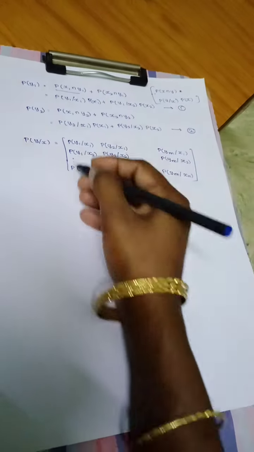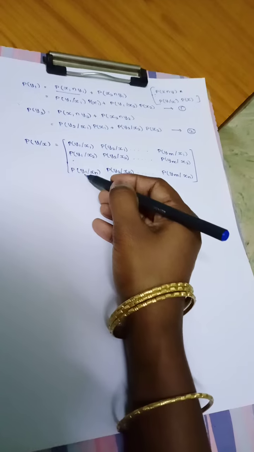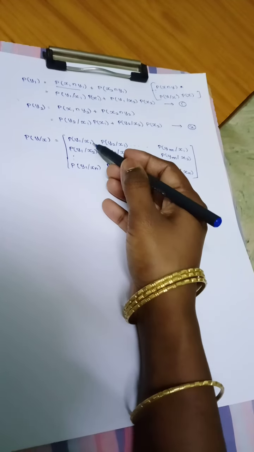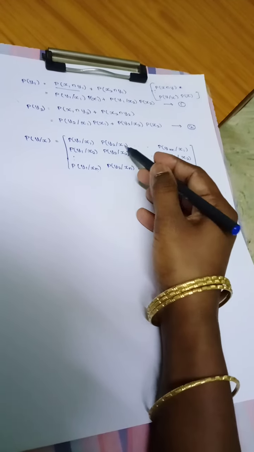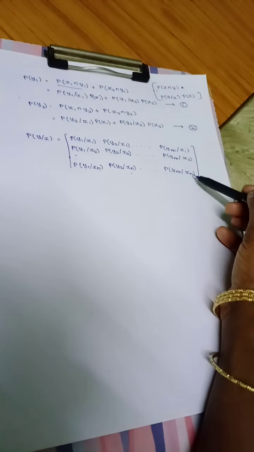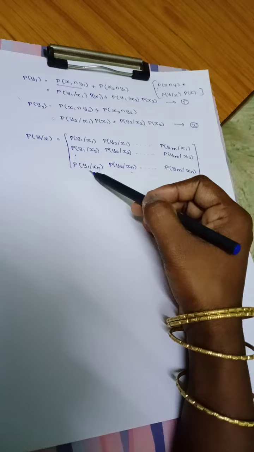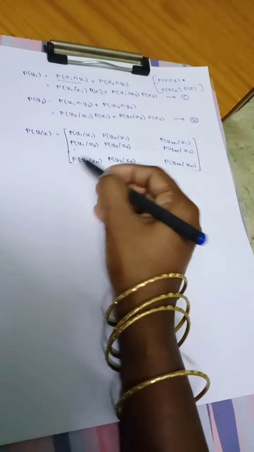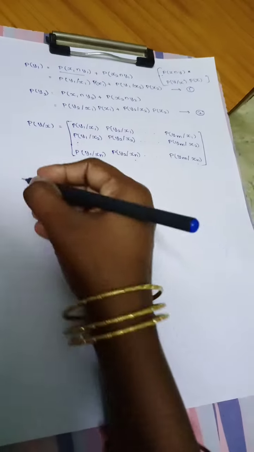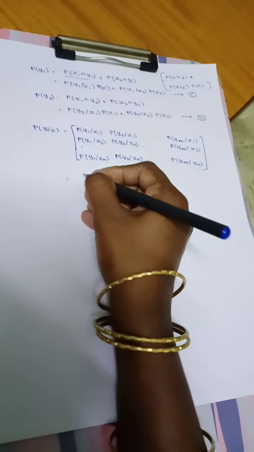Have you all understood? Here y1, x1 x2 xn, y1 y2 ym, and y2 y3 y4, likewise it will come. Okay, have you ever learned matrices in your math subject? The same way.